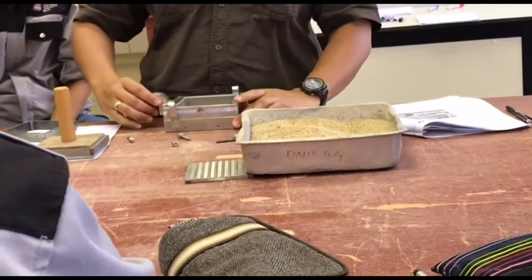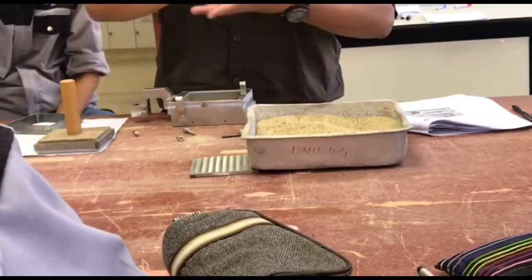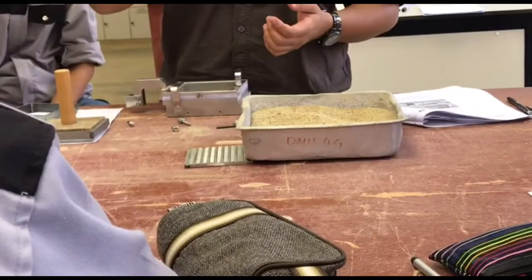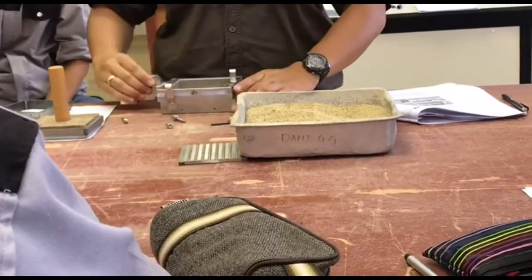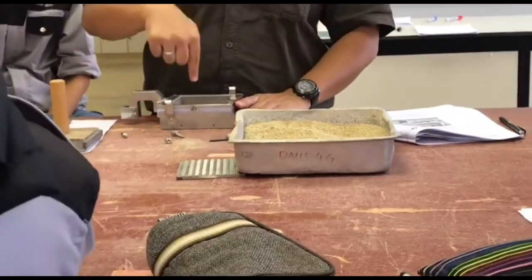So basically we will shear the sample. This is the shearing direction. Our sample will be split into two, but this is soil, so there will be a failure plane inside the sample that we prepare. We shear the sample and at the same time we apply the normal stress.